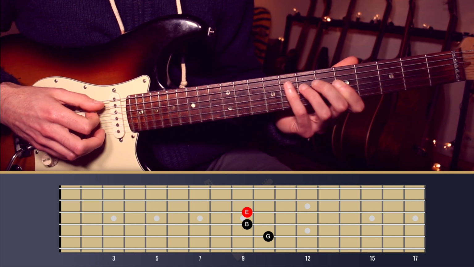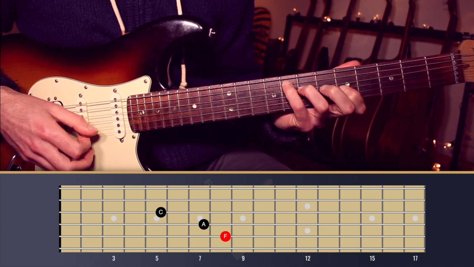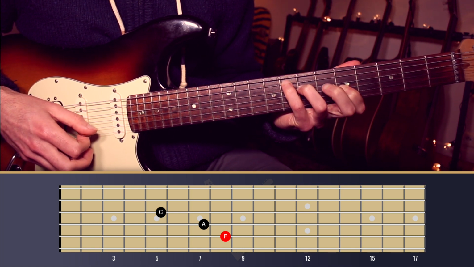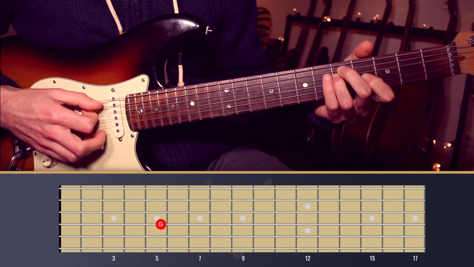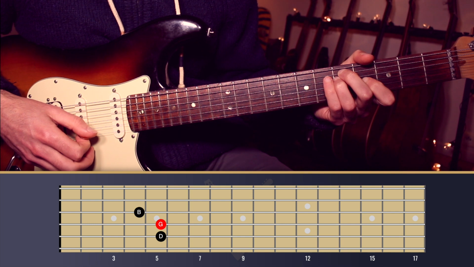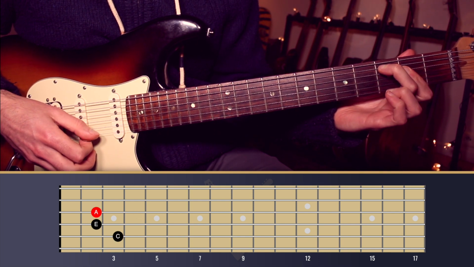The F is in the 8th fret of string 5, root position. The G is on string number 4 at the 5th. The A is there.